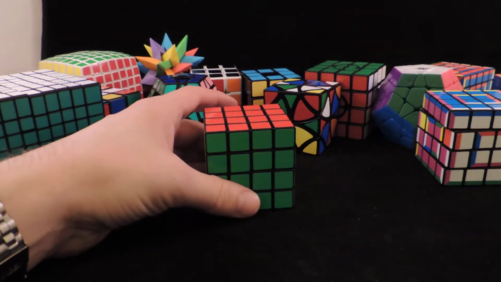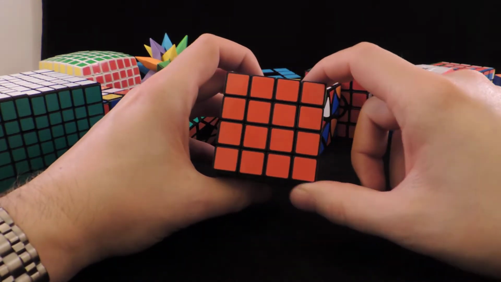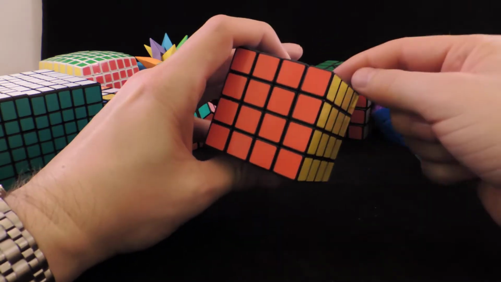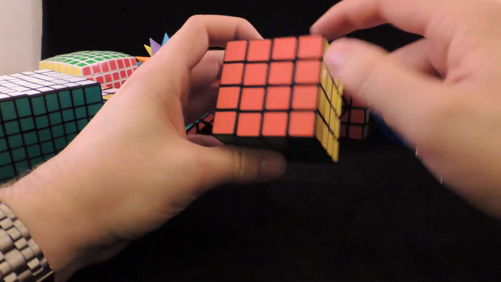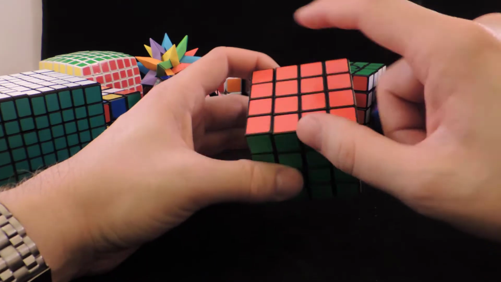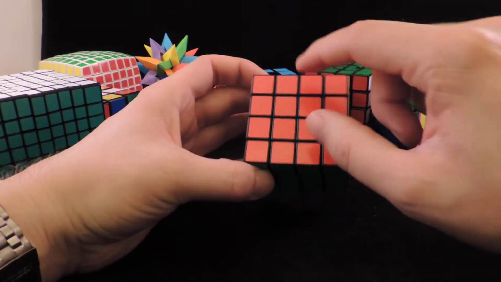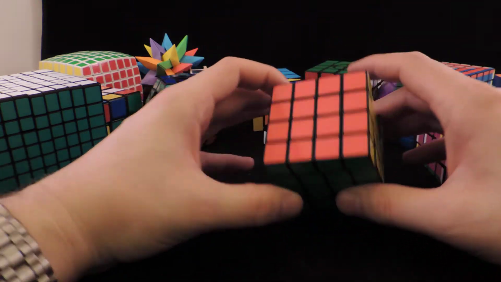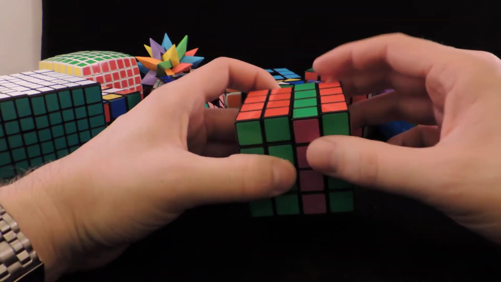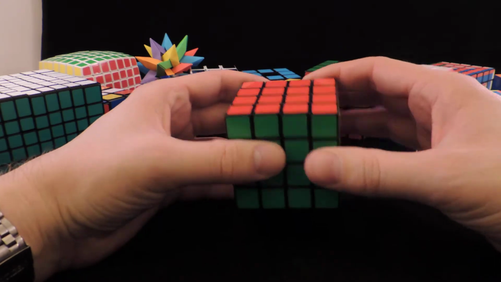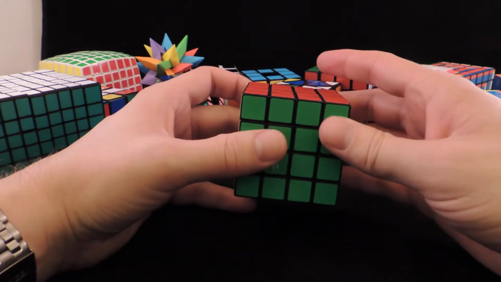So, on a 4x4x4, you can do a pure odd permutation of the edge wings without affecting any other piece on this puzzle, and you can just see it by looking at the parity of the pieces based on the types of turns that you can do on the puzzle.